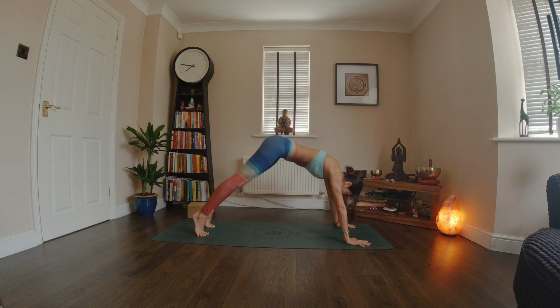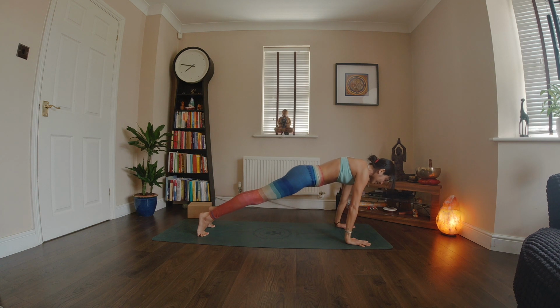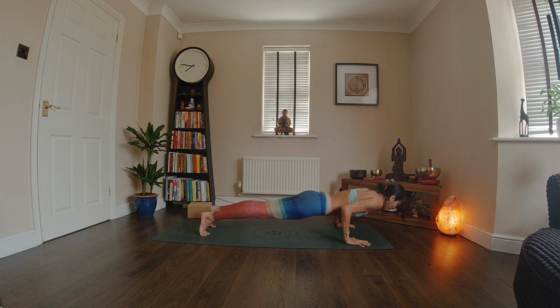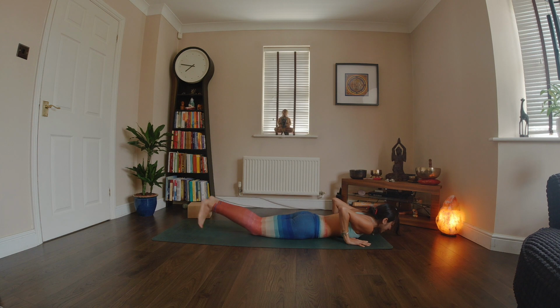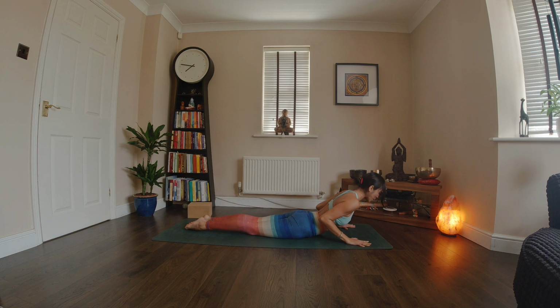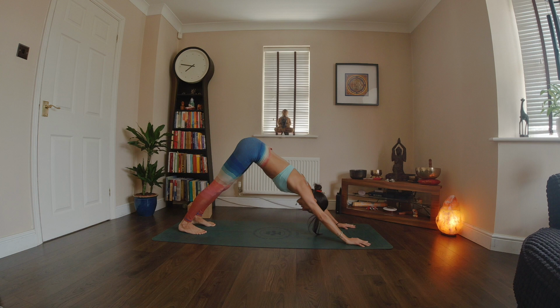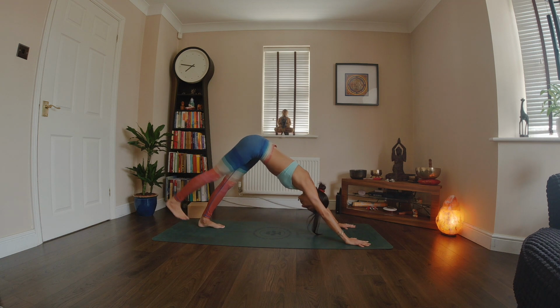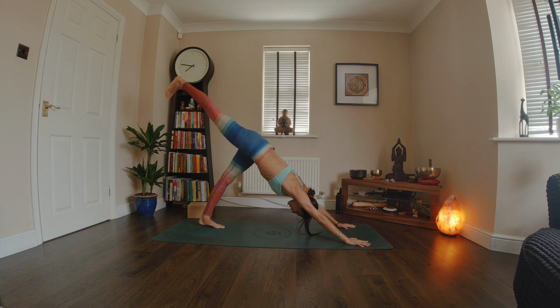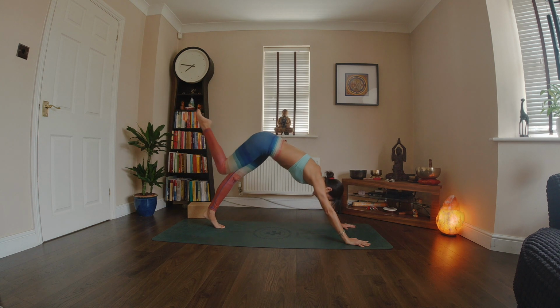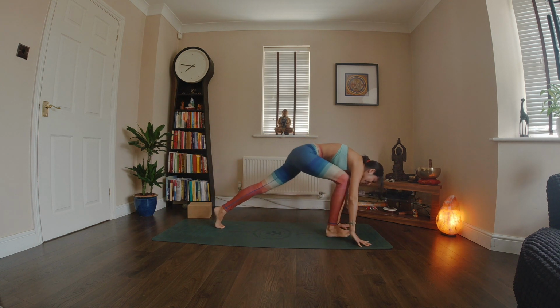Plank as you inhale. Lowering slowly as you exhale. Legs together, tops of the feet down. Inhale, press the hands down to find Cobra, Bhujangasana. And as you exhale, find downward facing dog. Right leg up, inhale. Right foot forward, slowly as you exhale.